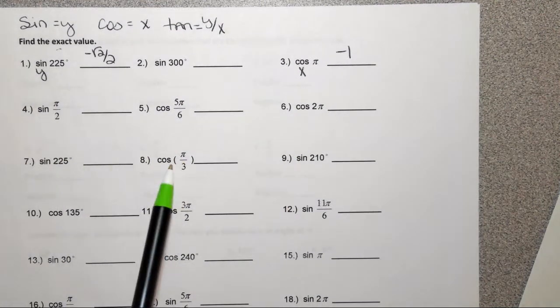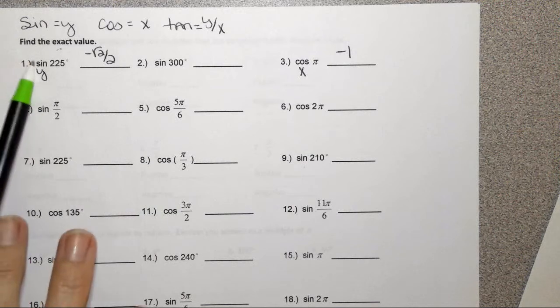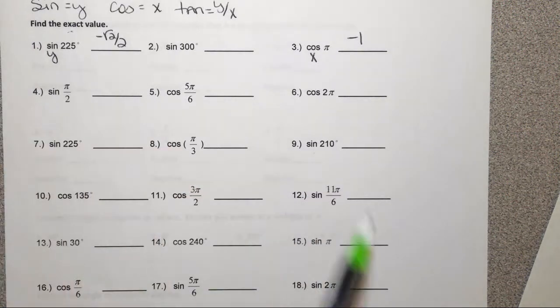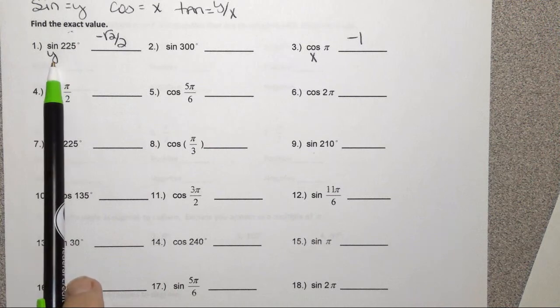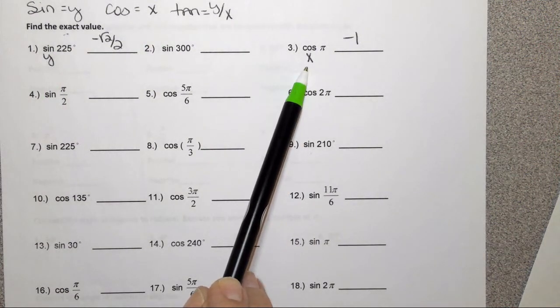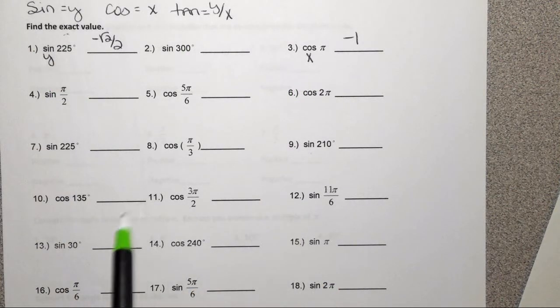x, y, x, y. So why don't you pause the video and try 1 through 18, where all you do is go around the circle. Every time it says sine, I want you to find the y value, and every time it says cosine, I want you to find the x value. So one more time, go pause the video and try 1 through 18, and then I want you to check back.